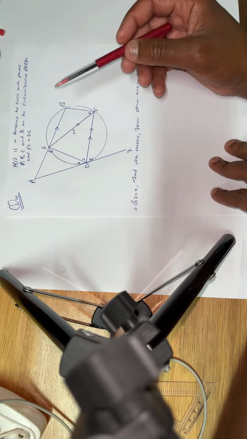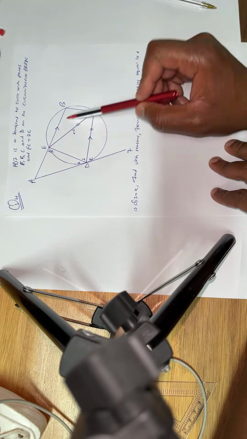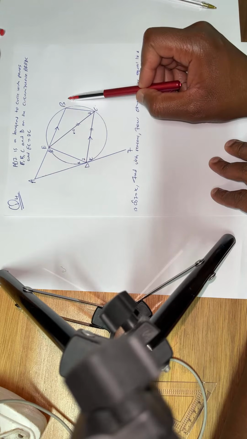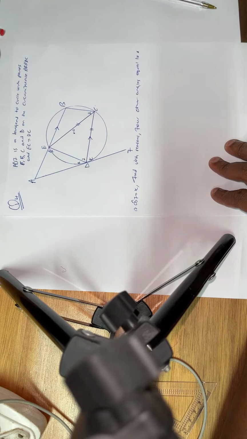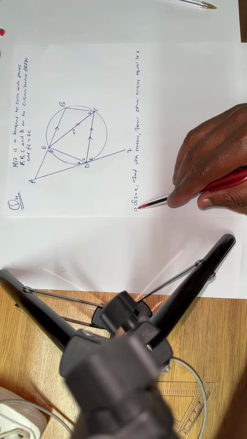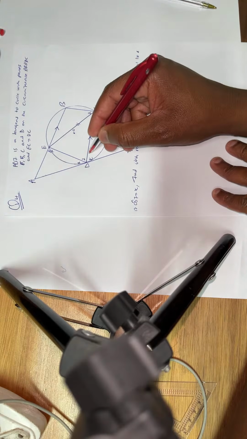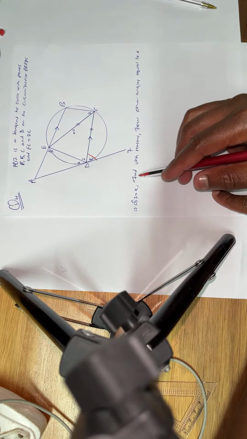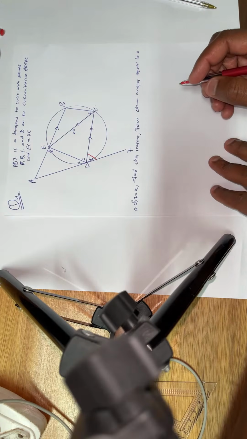And we're also told that AB is parallel to DC. So in this case, guys, we are told that if CDF is equal to X, if this angle is equal to X, we have to find, with reasons, 4 other angles equal to X.